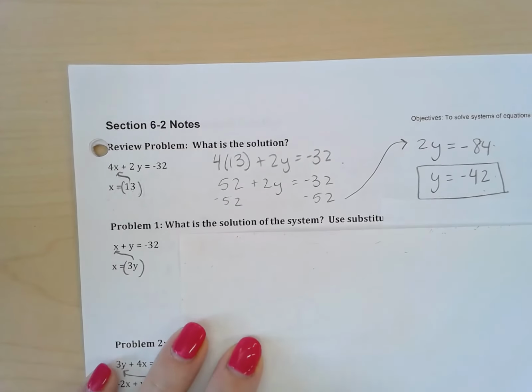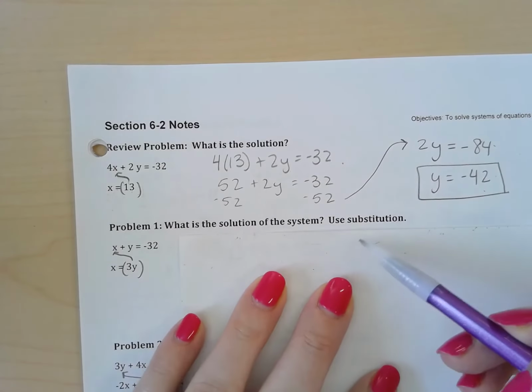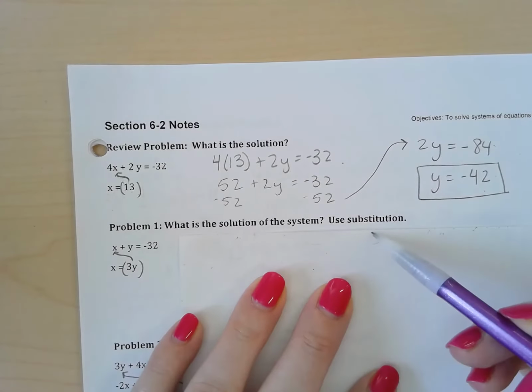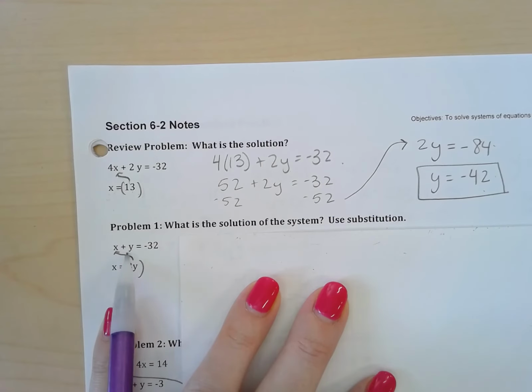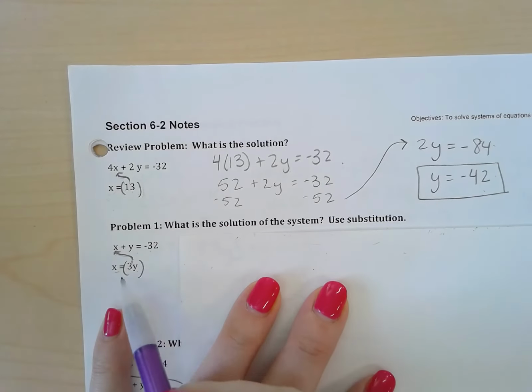So problem number 1 says, what is the solution of the system? Use substitution. So same type of idea. This is x plus y equals negative 32, and then it tells me x equals 3y. Because I have x by itself here, I'm going to plug in the 3y for the x in the first equation. Again, when I plug it in, I'm going to make sure I have parentheses around it. So that'll look like 3y plus y equals negative 32.